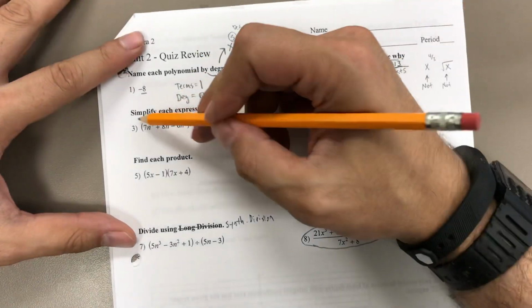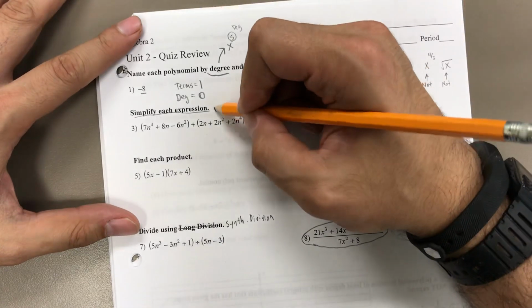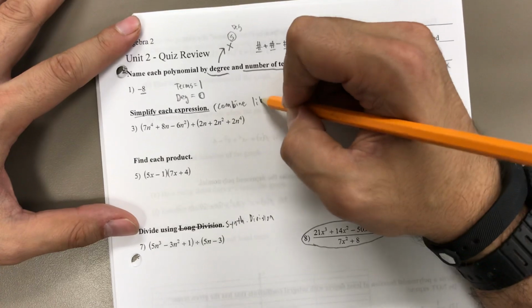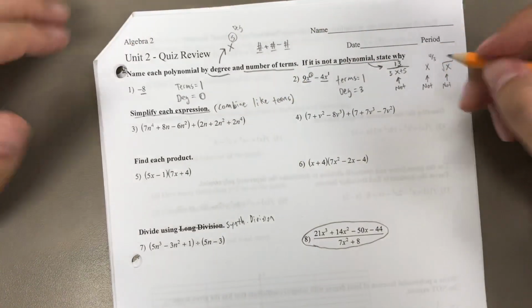With simplify any expression, all we need to do is just add or subtract, and what this secretly means is just to combine your like terms. So what does combine like terms mean? Let's work through a couple of these and decide what that means.